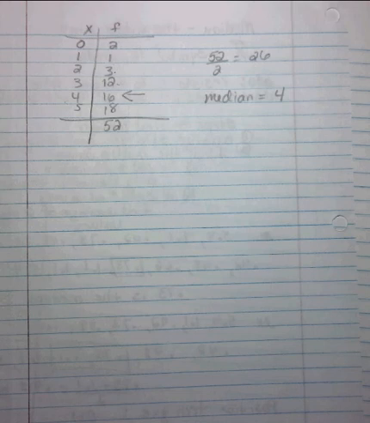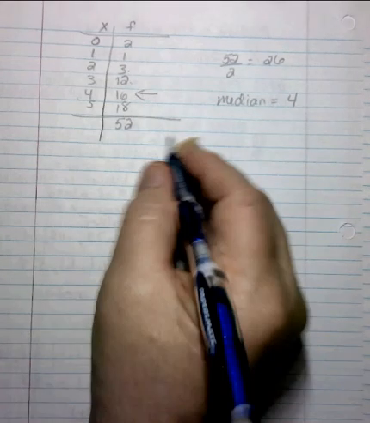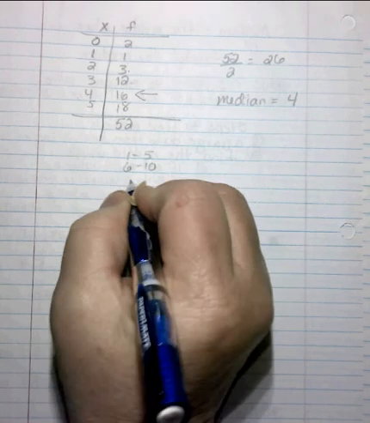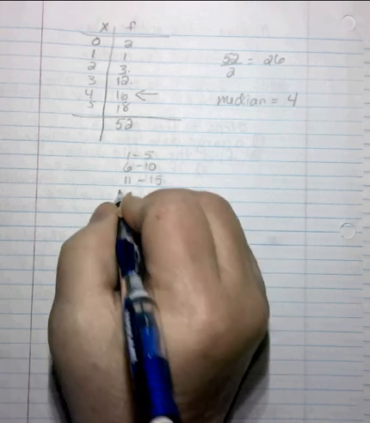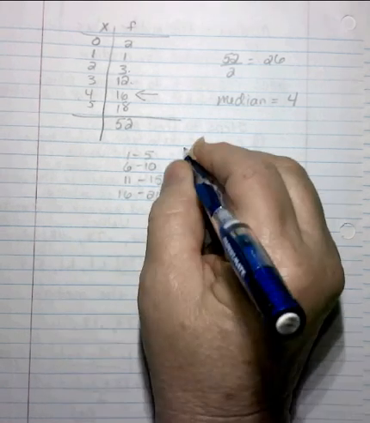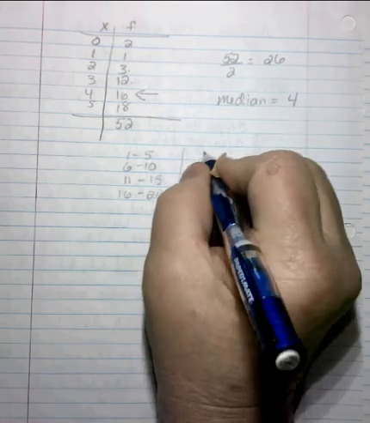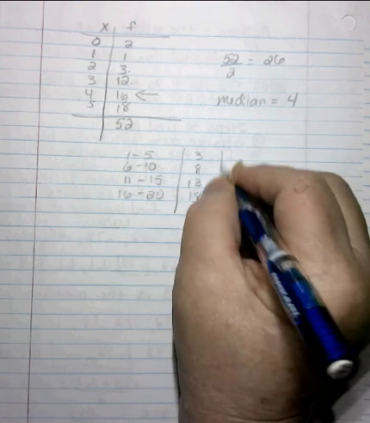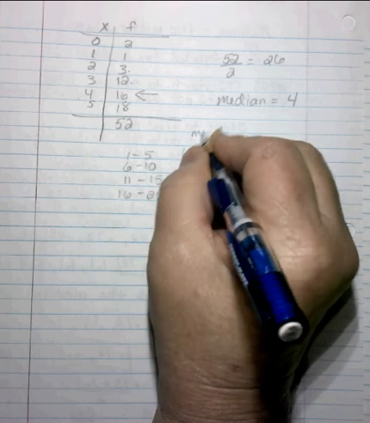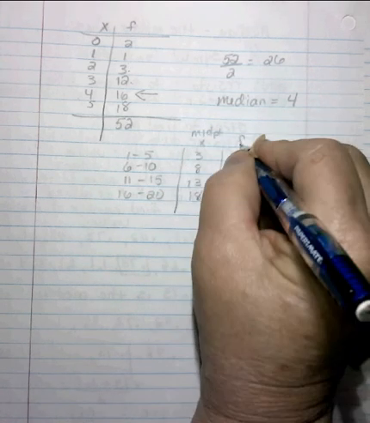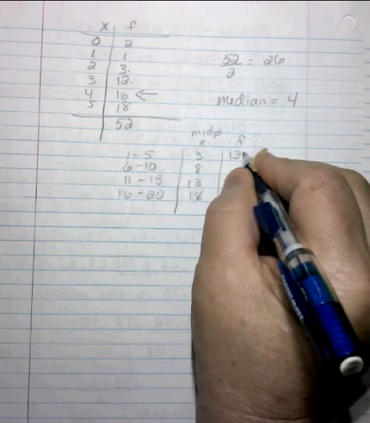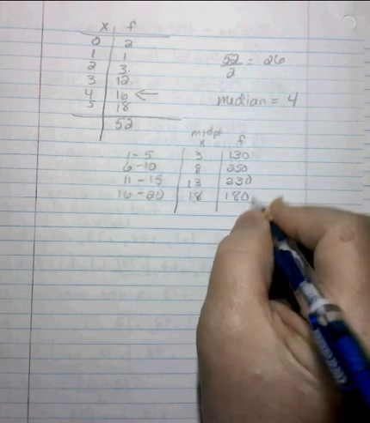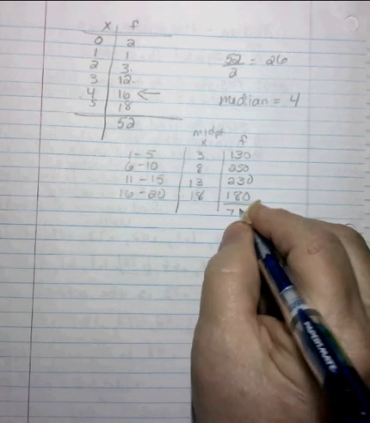Even if it was grouped data, like our 1 through 5, 6 through 10, 11 through 15, and 16 through 20, with midpoints 3, 8, 13, and 18, and frequencies 130, 250, 230, and 180. That frequency total was 790.